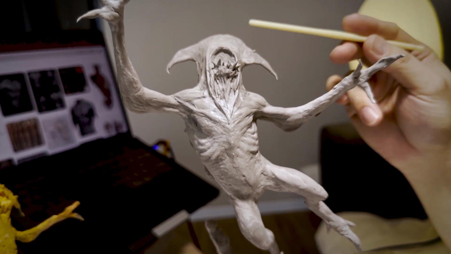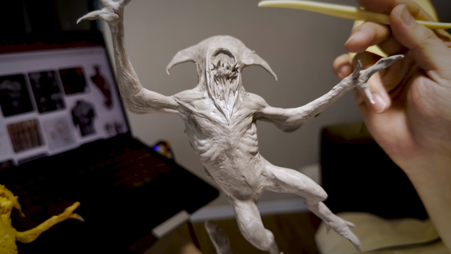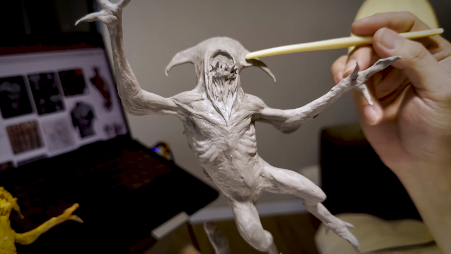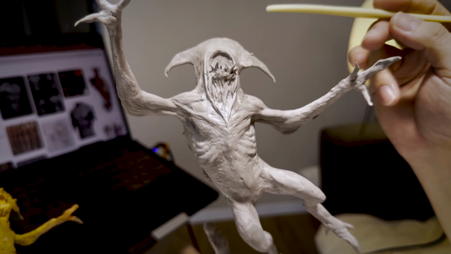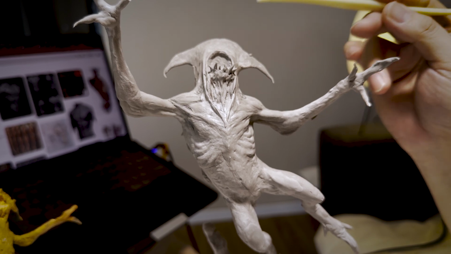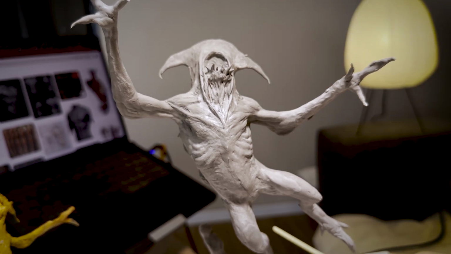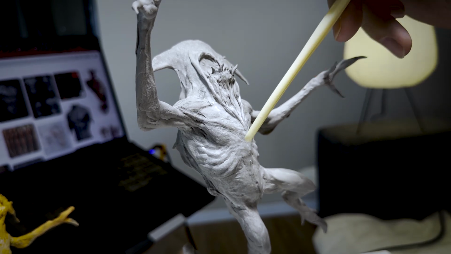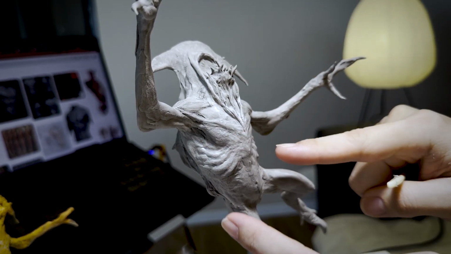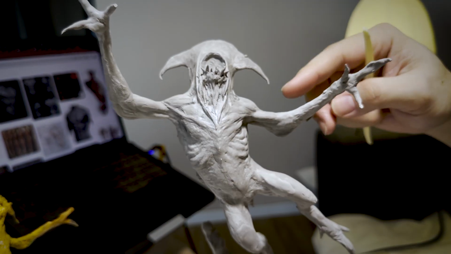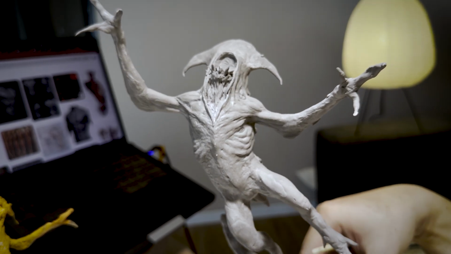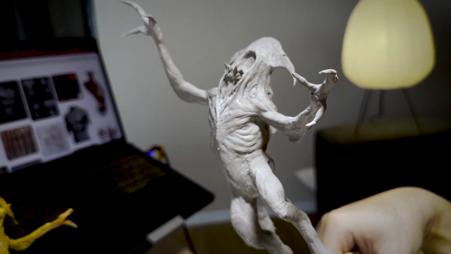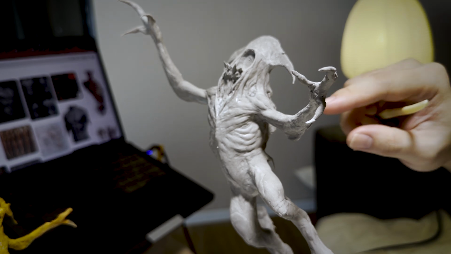The face has yet to be determined, because I'm still trying to conceptualize the actual shape that I want for this face. Other than that, I think we're in a good spot. So the next session, we'll work our way outwards towards the ends of the limbs. And yeah, that's the next round.